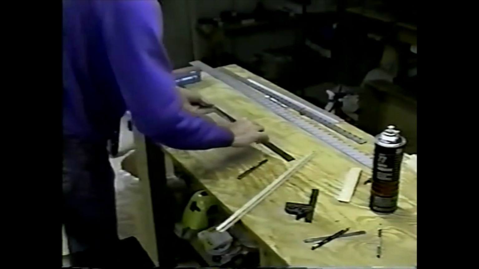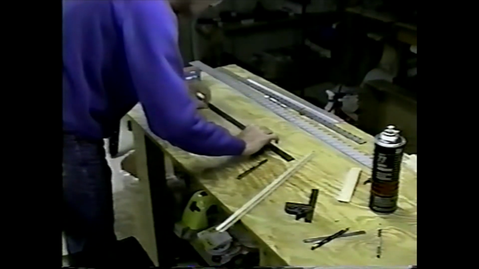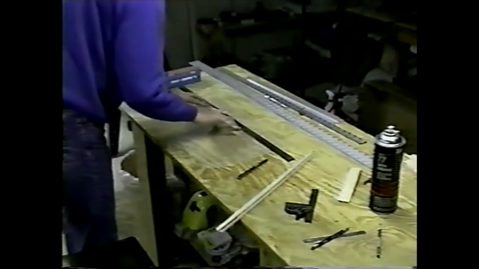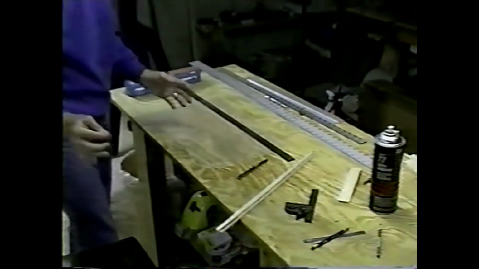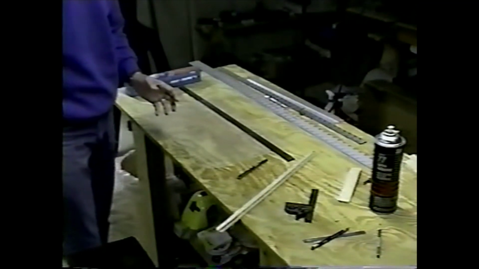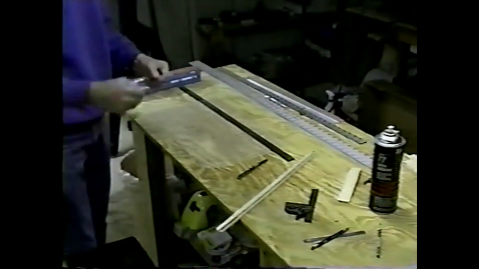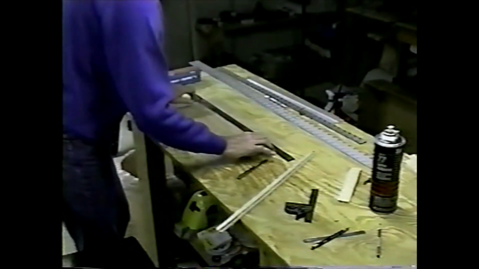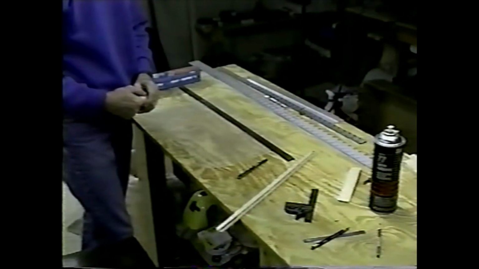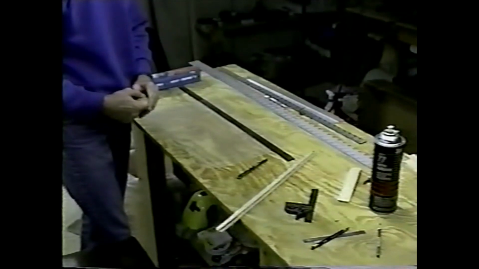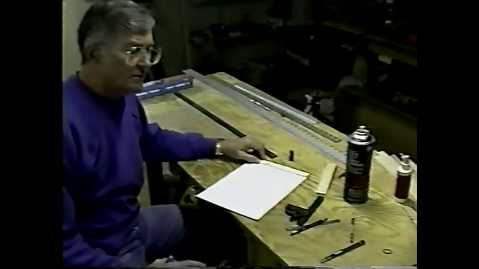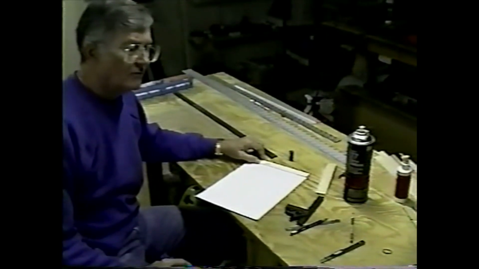The spar is then stuck down to the table, lined up with the straight edge. The carbon fiber strip is then given a light coat of 3M spray, and that is adhered to the spar. Then it is glued permanently with plastic CA glue.